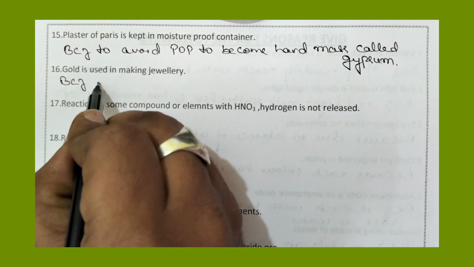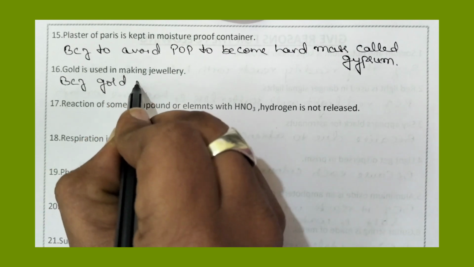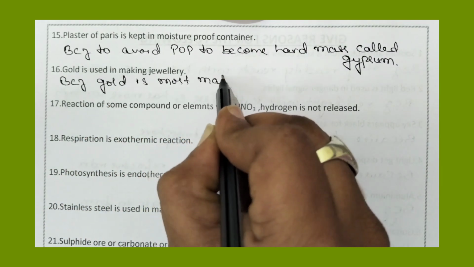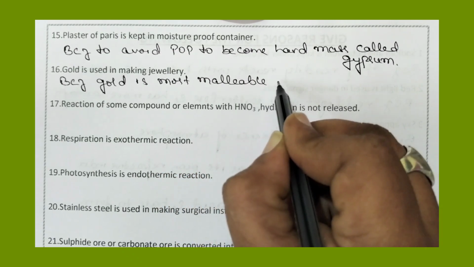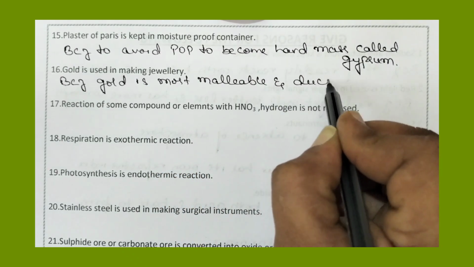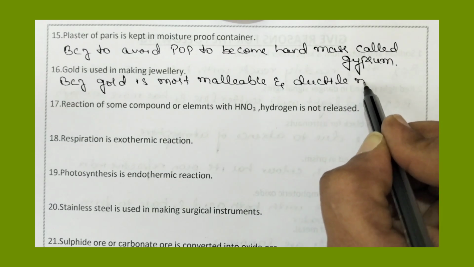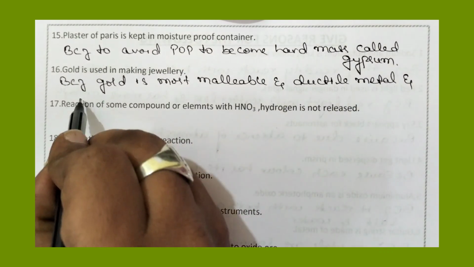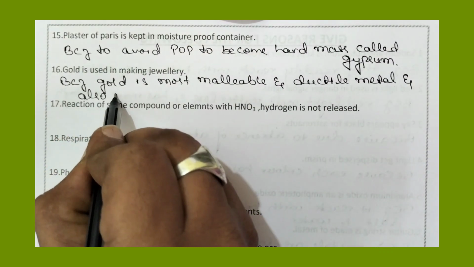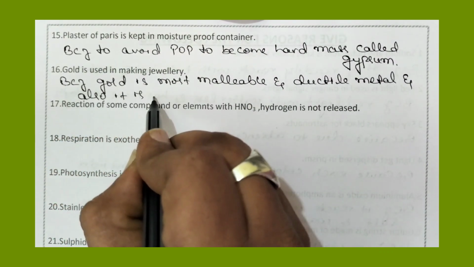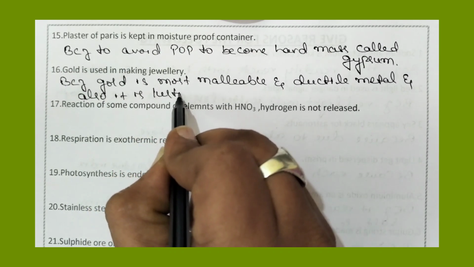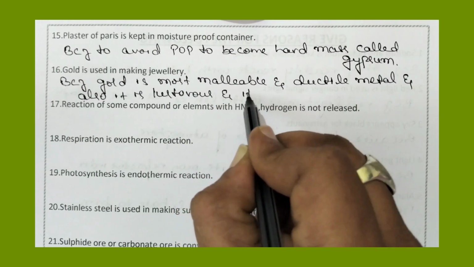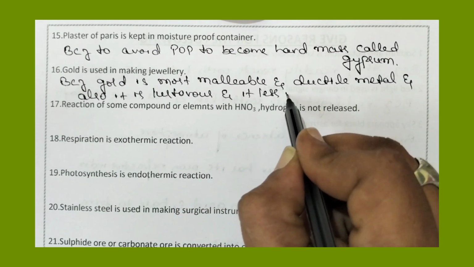Next, gold is used in making jewelry because gold is the most malleable and ductile metal, and also it is lustrous and it is less reactive.